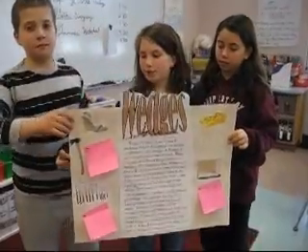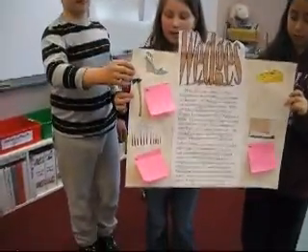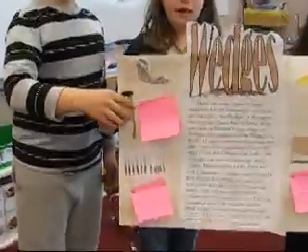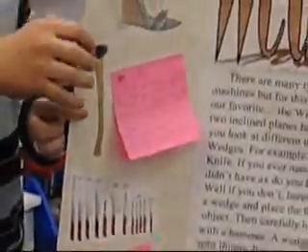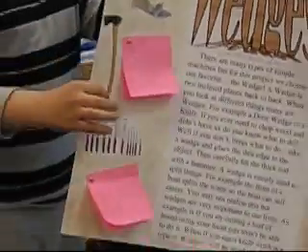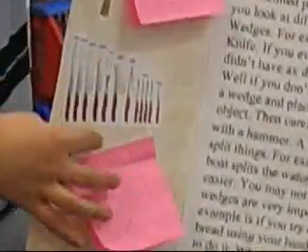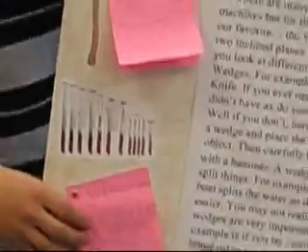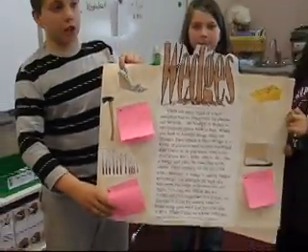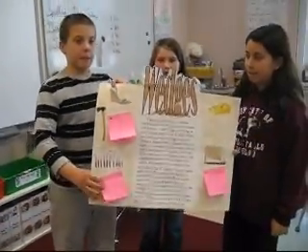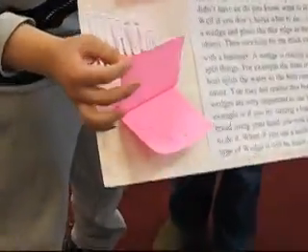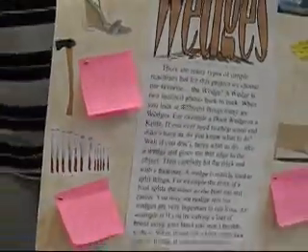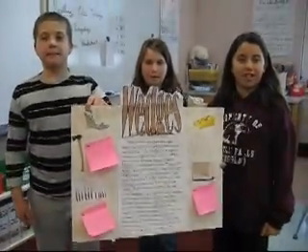Here is a picture of an axe, and it helps us cut down trees, or you can use a wedge like I explained before. These are many types of kitchen knives. They are used to cut foods like I was talking about earlier, steak and tough fish to cut. Here I drew a small picture of a person cutting bread. Wedges.